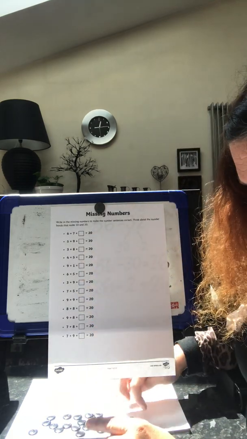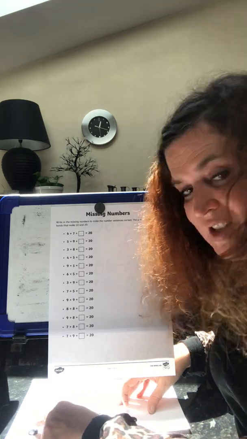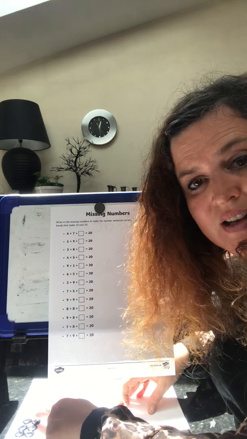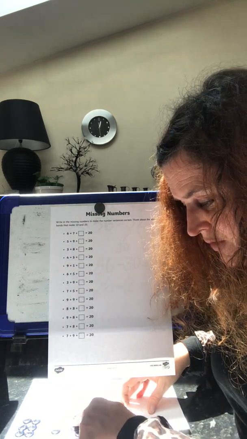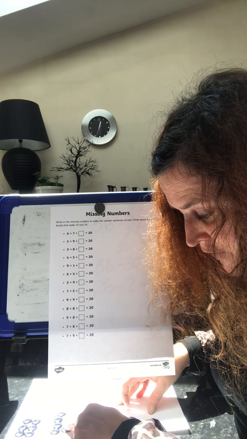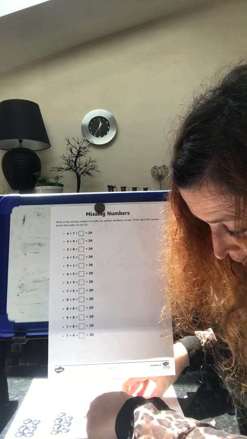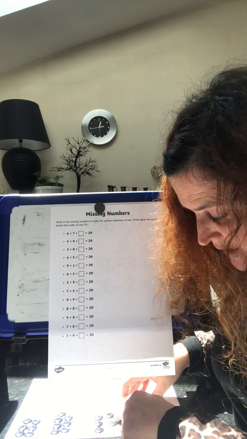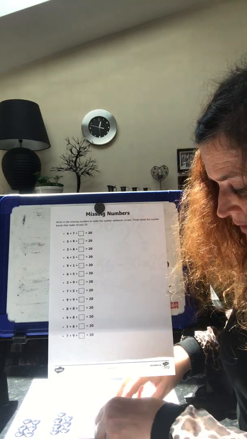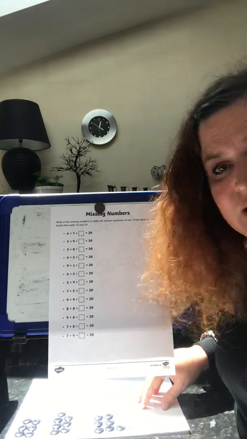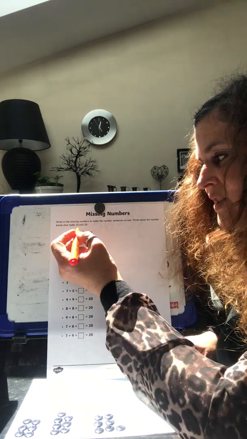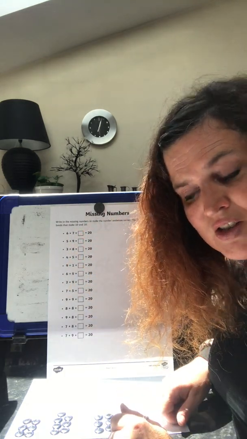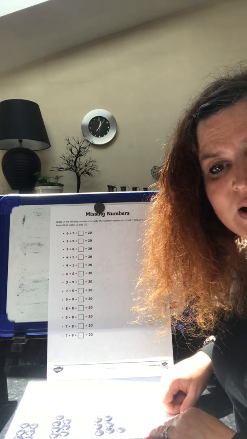So I've got my buttons here, I know there are 20 buttons. If I put 6 into one group, 1, 2, 3, 4, 5, 6, and I put 7 into the second group, 1, 2, 3, 4, 5, 6, 7, then I can count up how many I've got left, and that will be my missing number. So 1, 2, 3, 4, 5, 6, 7. So I know the missing number is 7, and I can pop that in the box. You could use your head to calculate the answers, or you can find something that will help you when calculating the answers.